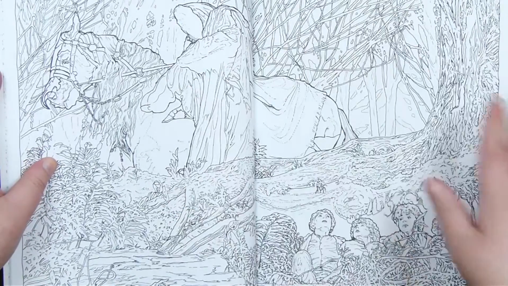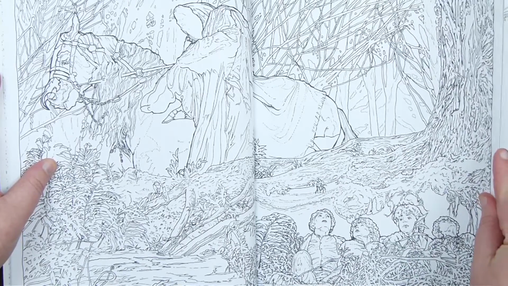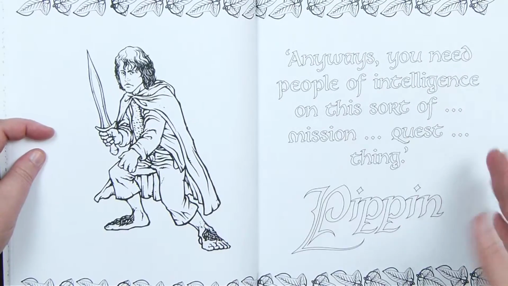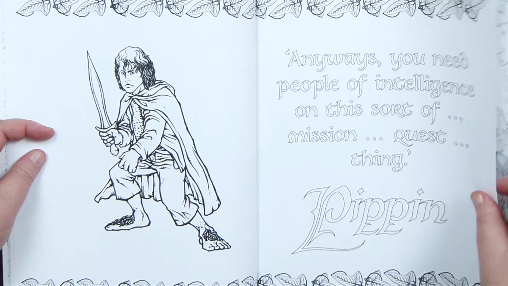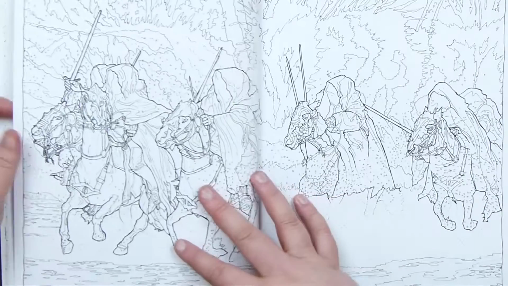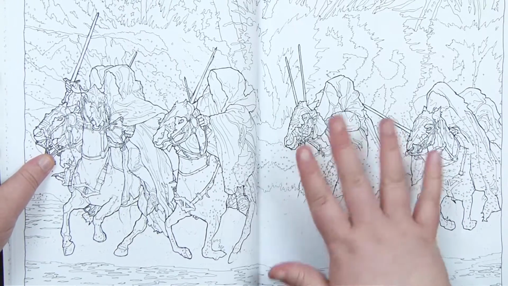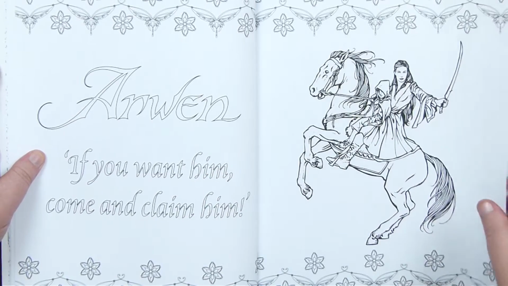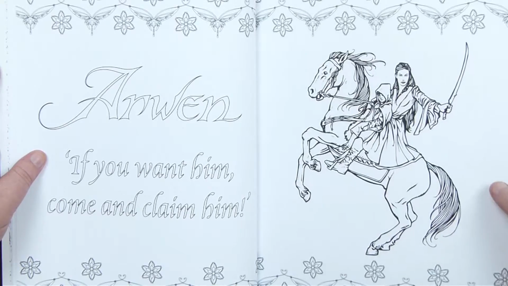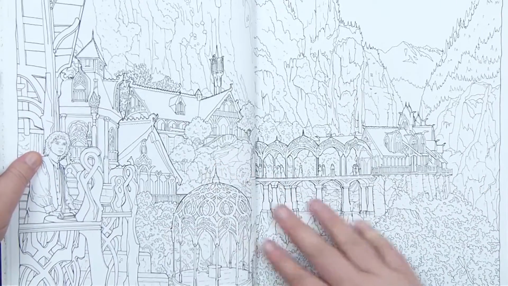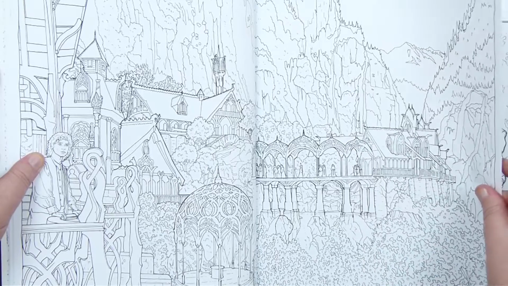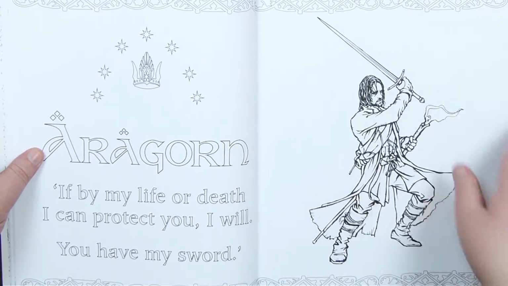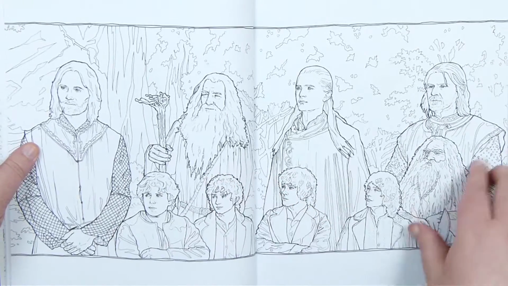And then here's another very detailed double page, very recognisable images from the films as well actually. So what you could do is, you've got one of Pippin here, you could either just colour them in the way you want to, or you could try and stay quite true to the films and actually colour them in how they appear on the film. So I think that's kind of cool and quite interesting. It could really be good for practicing colouring in as well. You got Arwen. Again, very detailed here. And Aragorn. And you can see they've all got different borders there. And you got the meeting.